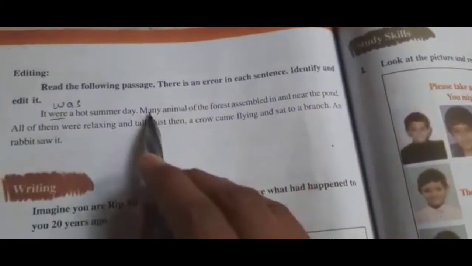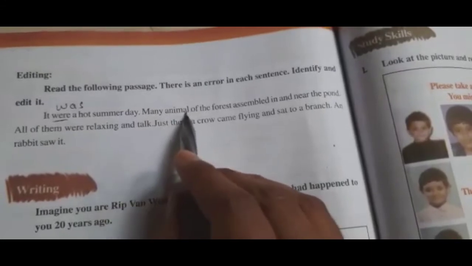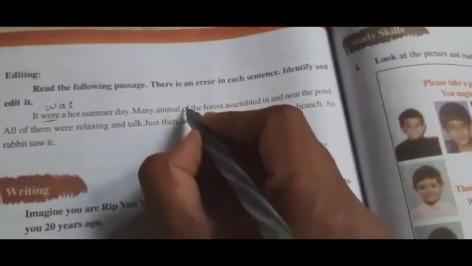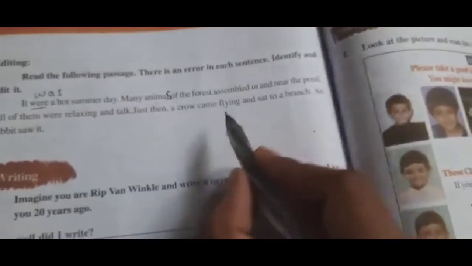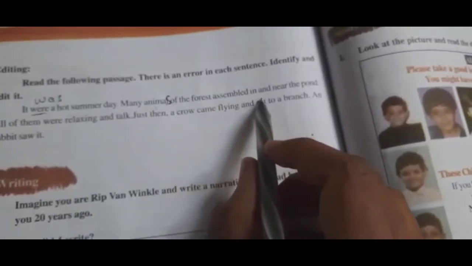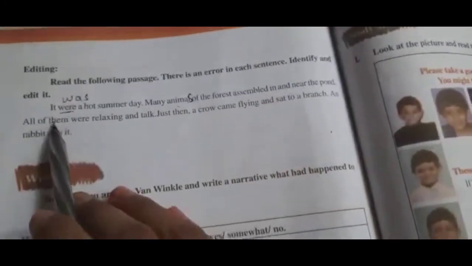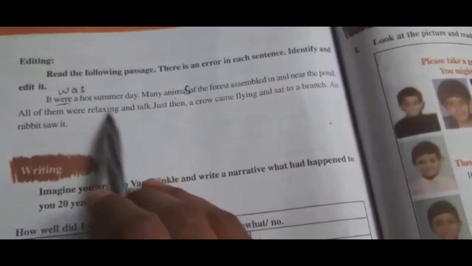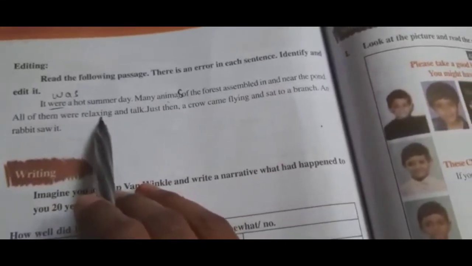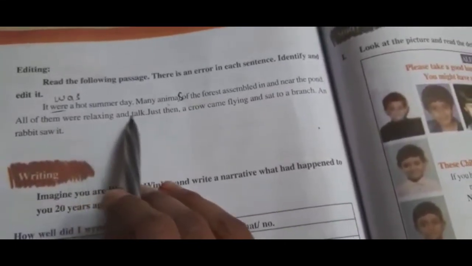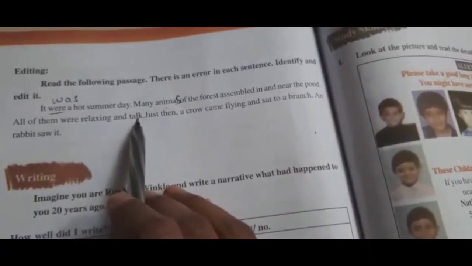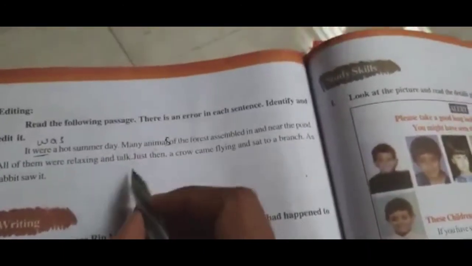Many animal. So many is plural form and animal is a single form. So we have to write here, many animals of the forest assembled near the pond. All of them were relaxing and talking. Here they used the continuous form, relaxing and talk. Here we need to use the same thing, relaxing and talking.